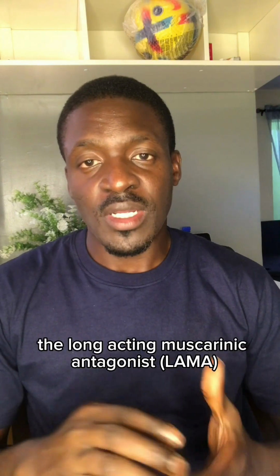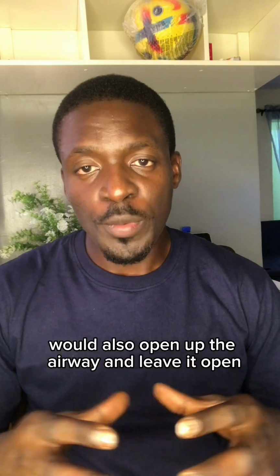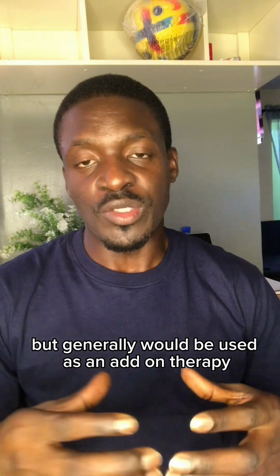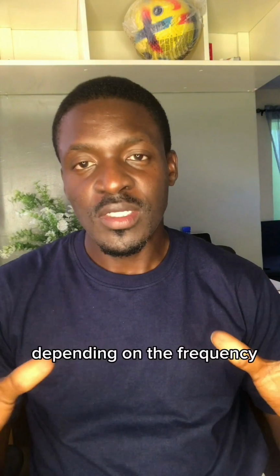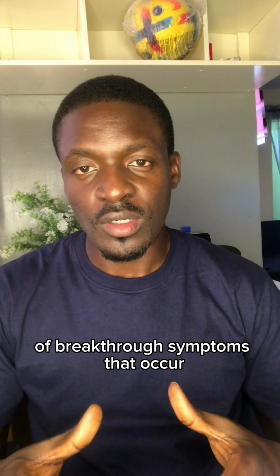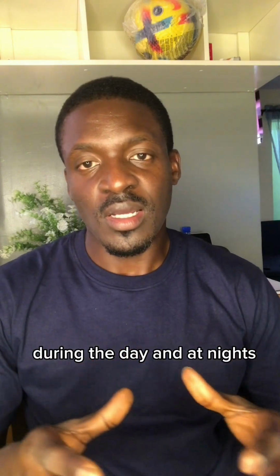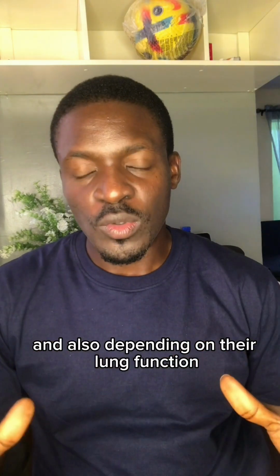The long-acting muscarinic antagonist would also open up the airway and leave it open for a long duration, but generally would be used as an add-on therapy. Now, for the stepladder model, patients are generally placed in steps 1 to 5, depending on the frequency of breakthrough symptoms that occur during the day and at nights, and also depending on their lung function. Each of these steps would have their relievers and their controllers.